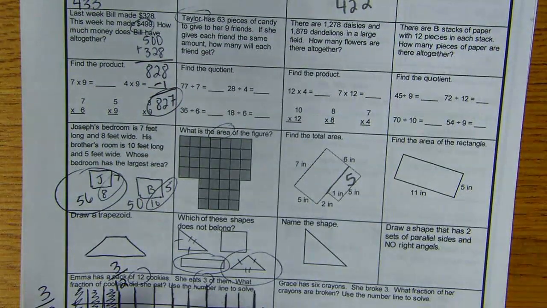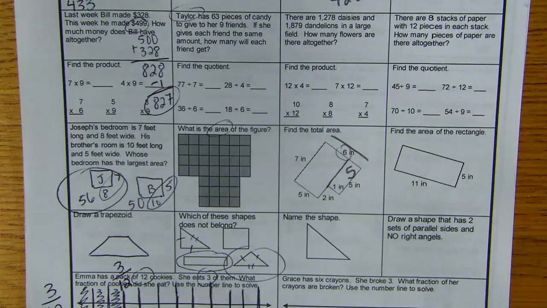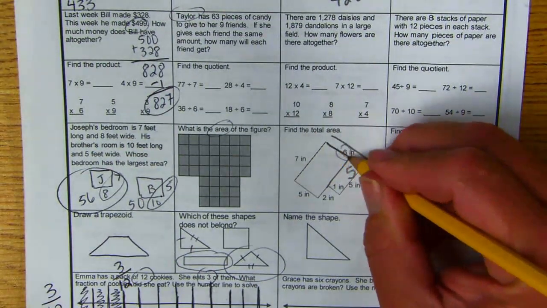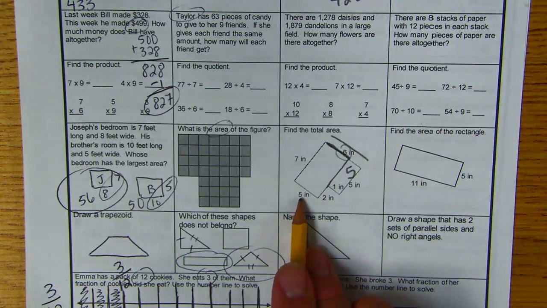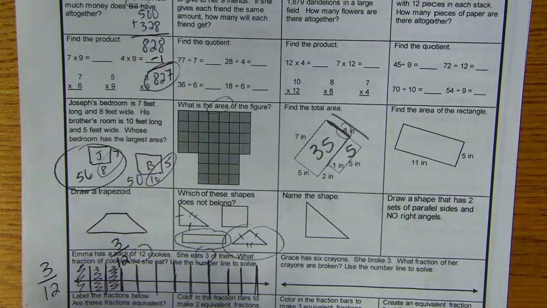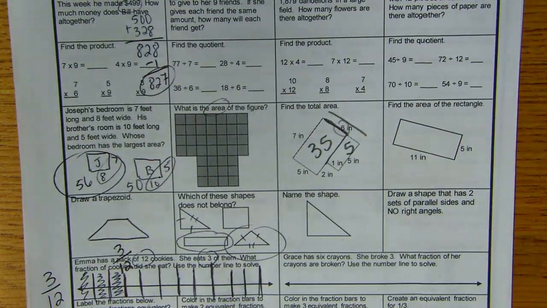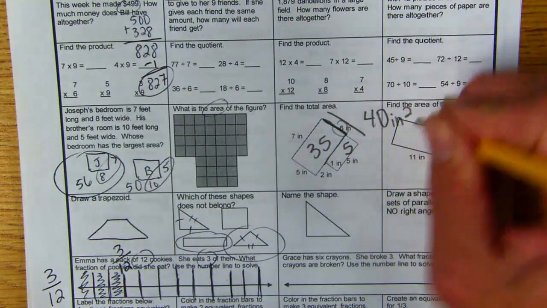The other shape, we have 6, 7, and 5. Which two numbers do we need? We don't want the 6 because that includes the whole side. And all we want is this piece. So we have to look to the other side of the shape. We see a 5. 7 times 5, 35. Once you find the area of the two simple shapes, add them together. 40 inches squared.